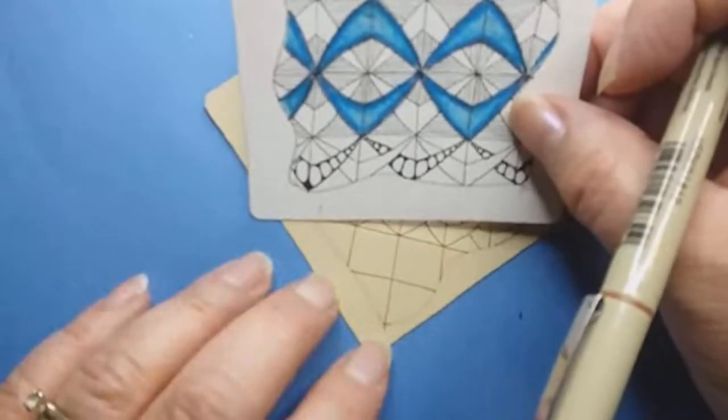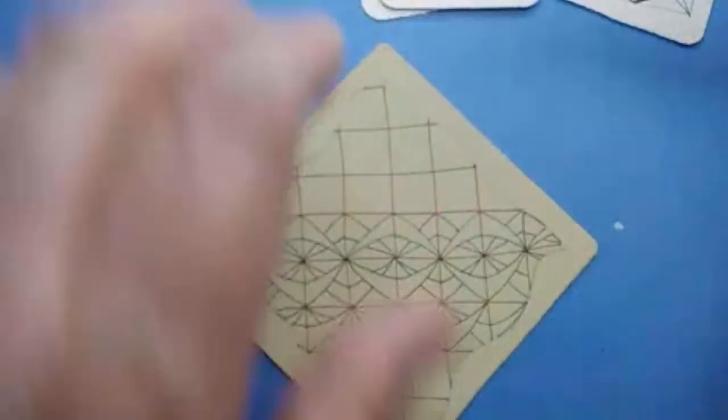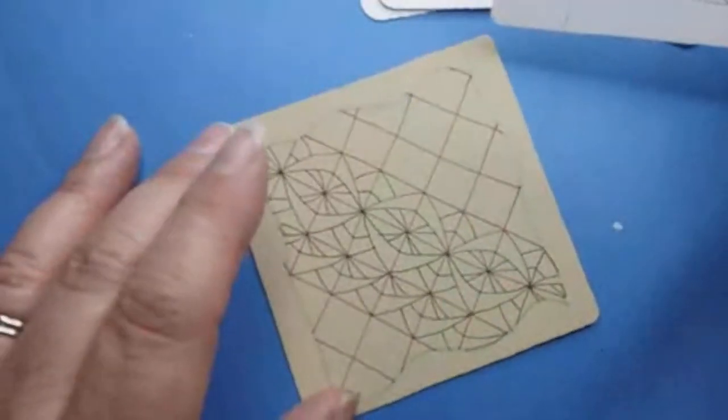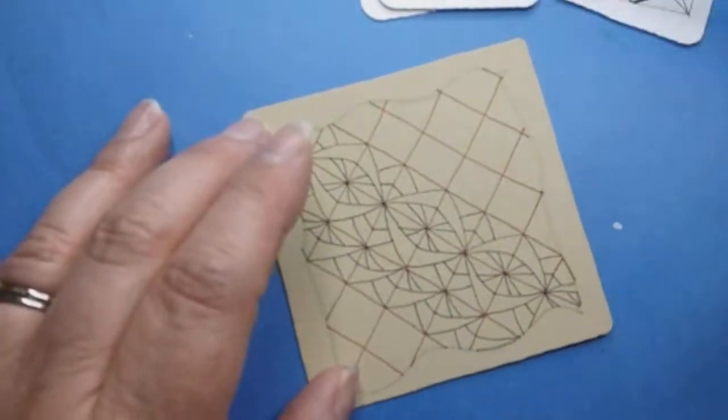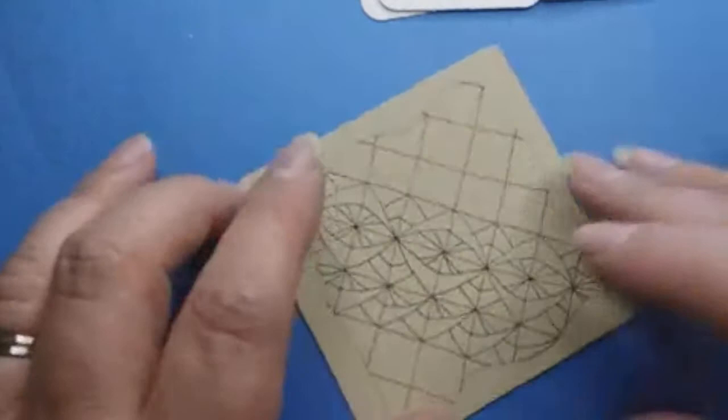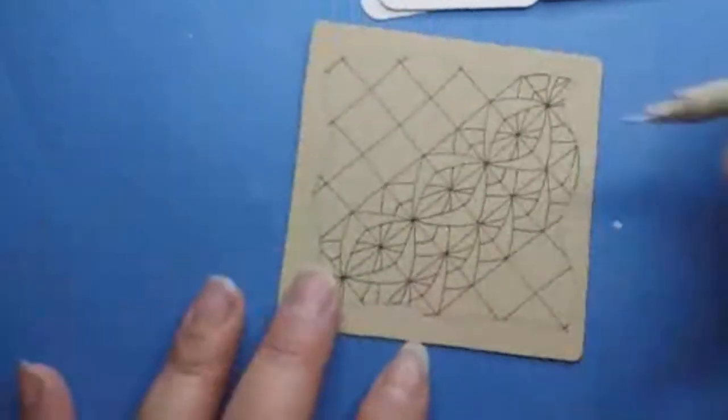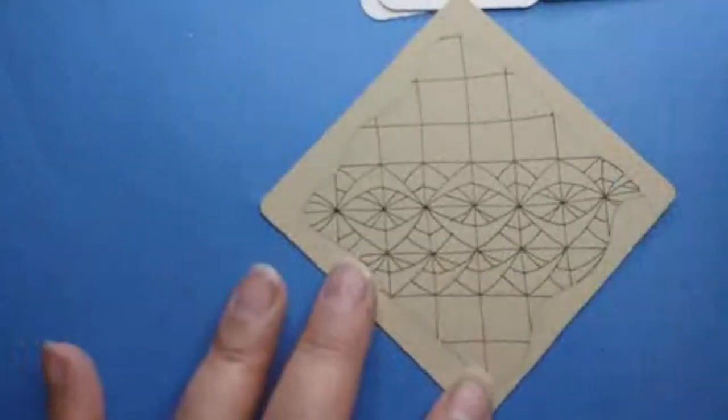So that's something. You could leave it just open. You could also just color in the whole background, or like I said, just color in or decorate just the boomerangs. What I like to, so I'm going to do.